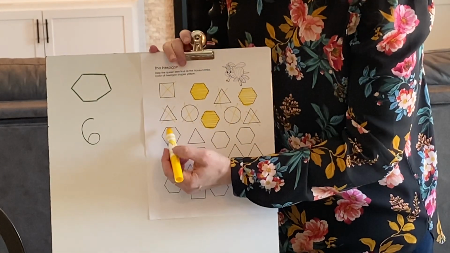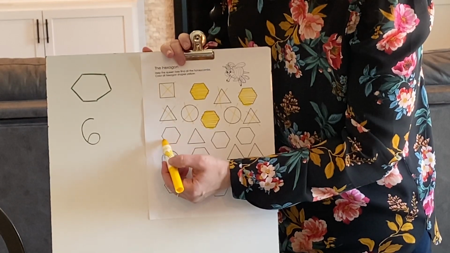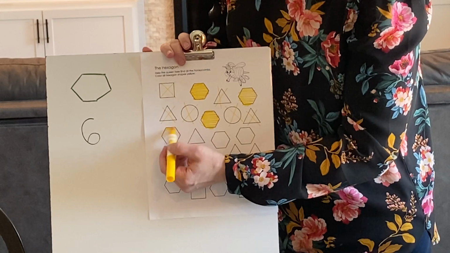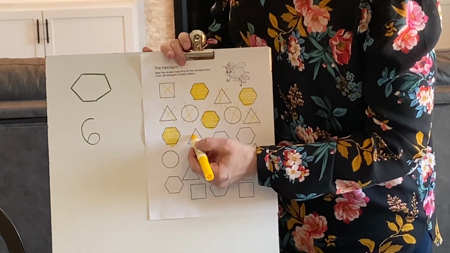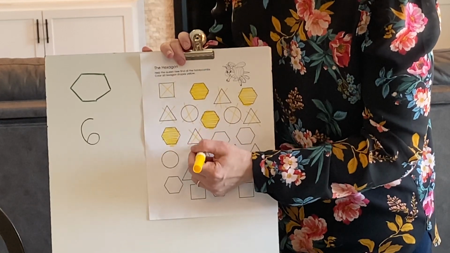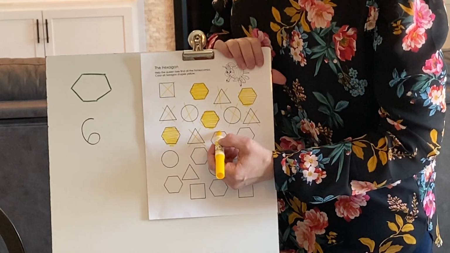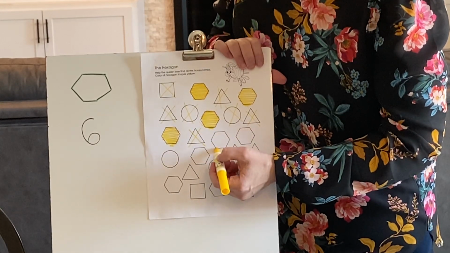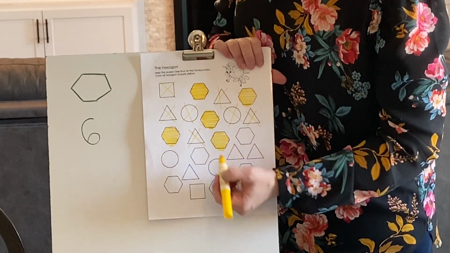I'm going to come over here. Let's count the sides here. 1, 2, 3, 4, 5, 6. Sure is a hexagon. Count this one. 1, 2, 3. That's a triangle again. Only has 3 sides. Let's count this one. 1, 2, 3, 4, 5, 6. Yeah, let's color it in.